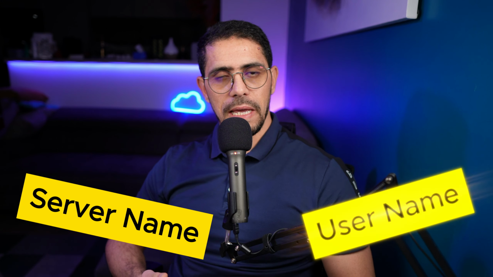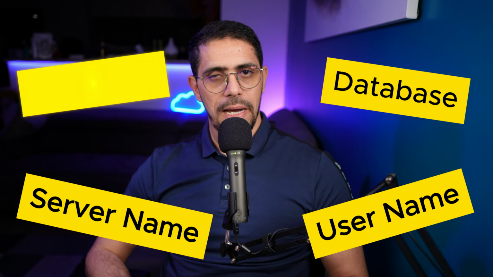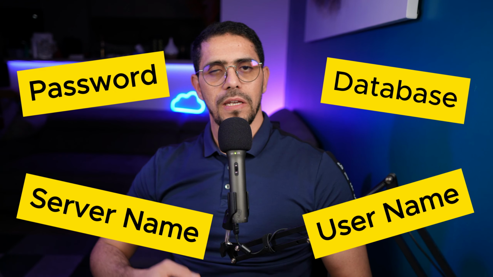Before we start, let's understand what the connection string is. The connection string describes the backend service and how to connect to it. It provides information like the server name, the username, the database, the password, and some switches like encryption and so on. In other words, the connection string is the definition of our backend service.